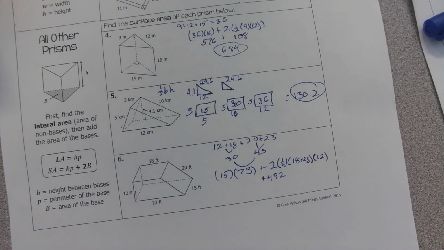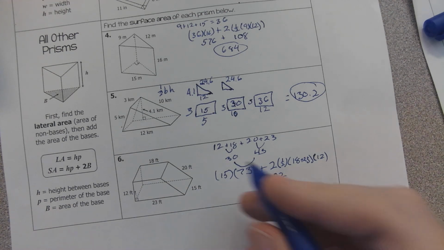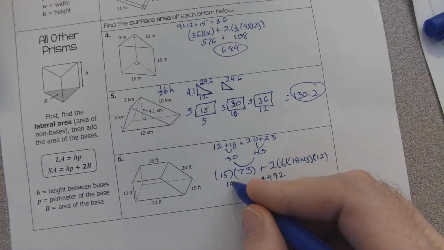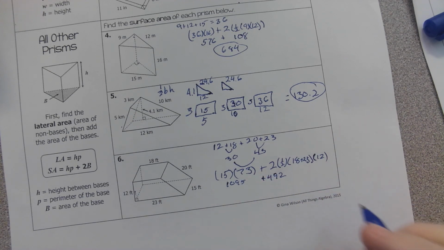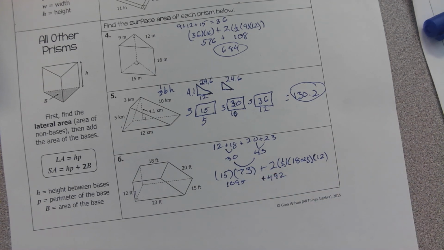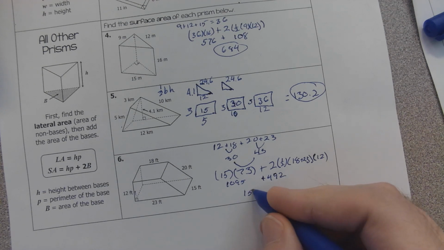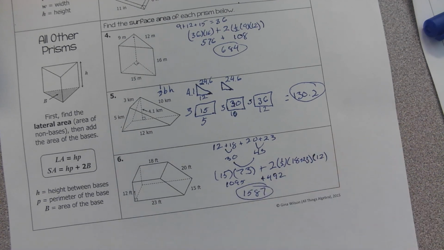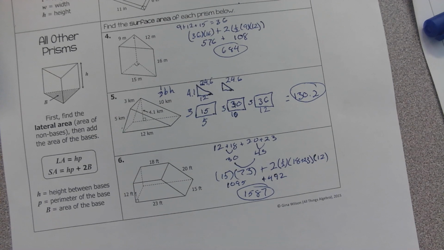And 15 times 73, as I click out of my calculator, is 1095. And so when I add that to 492, I get 1587. Okay, and so that's it.